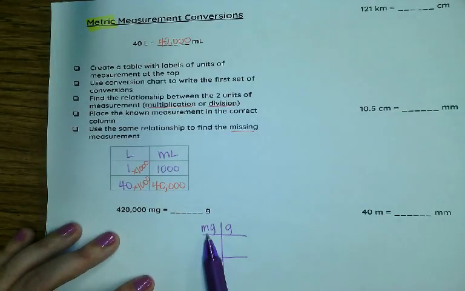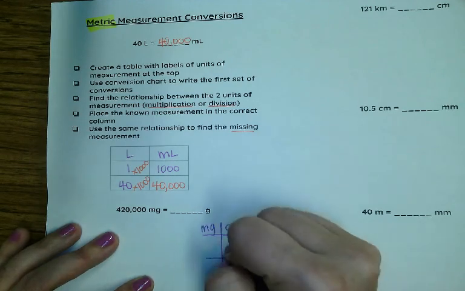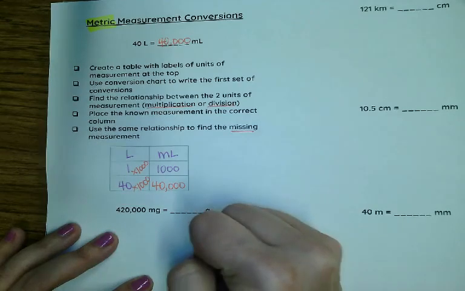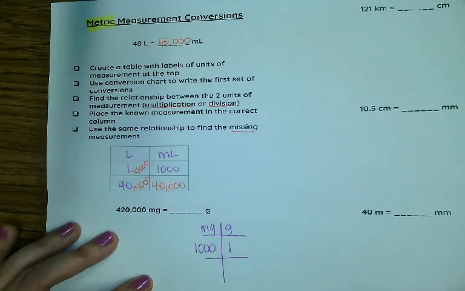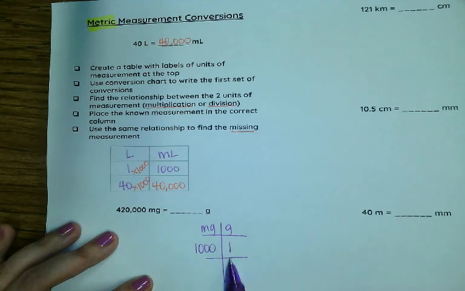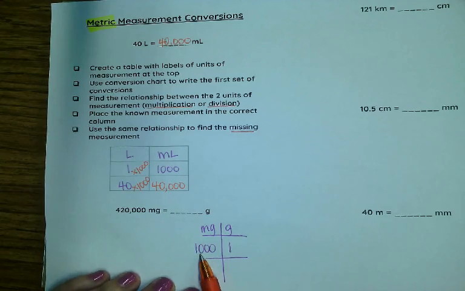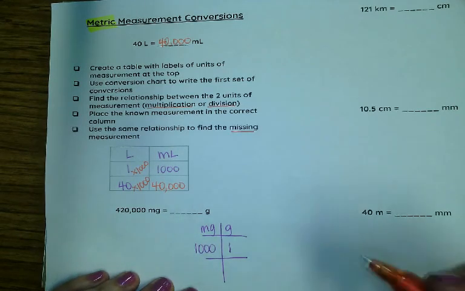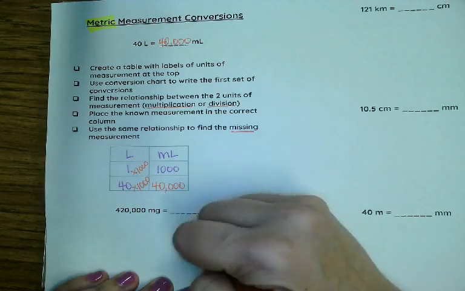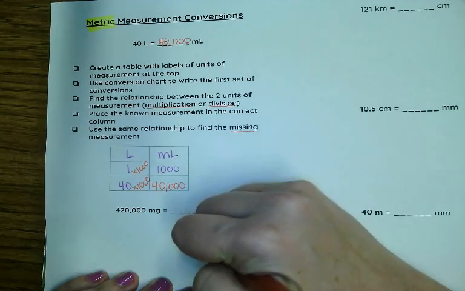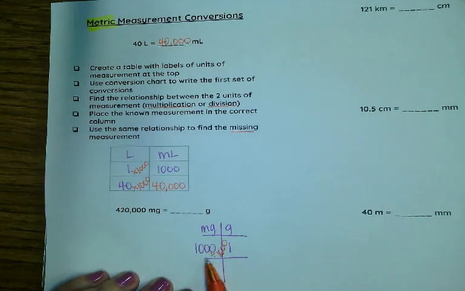So here I've got it milligrams to grams, so I'm not going to write 1 to 1,000 because it's 1 gram that is equivalent to 1,000 milligrams. So I want to make sure that I have the correct numbers below the correct labels in my table. Now I want to find the relationship between 1,000 and 1. And that's going to be to divide by 1,000. 1,000 divided by 1,000 is 1.